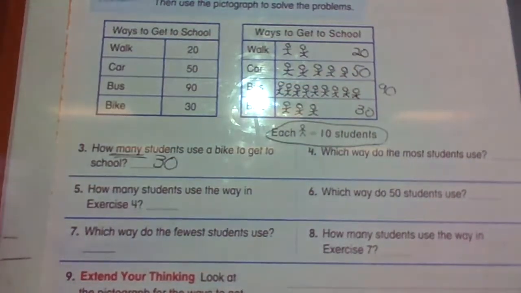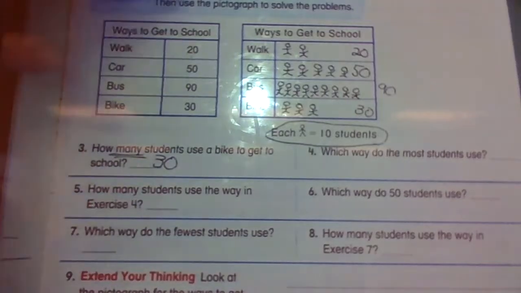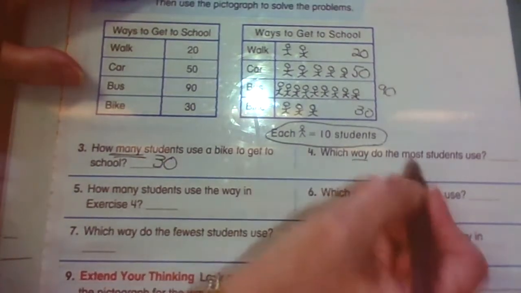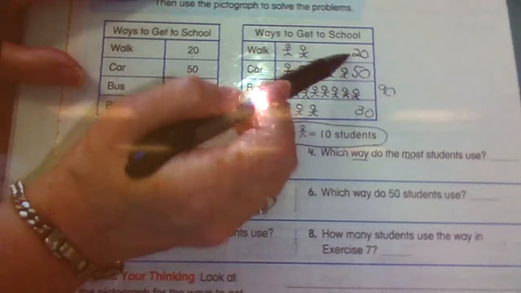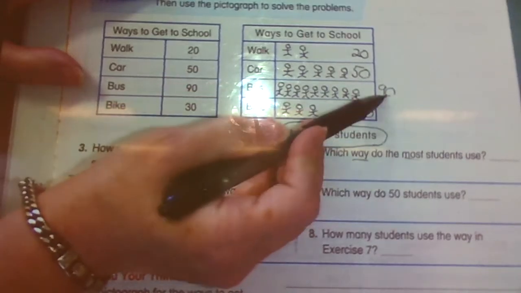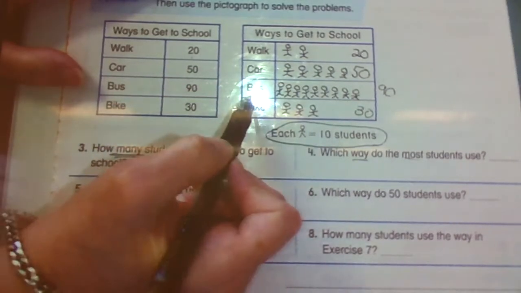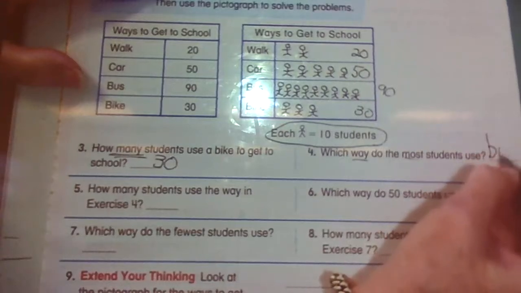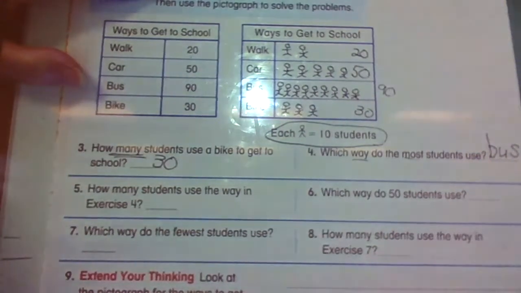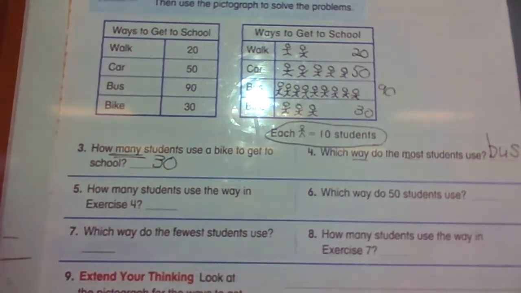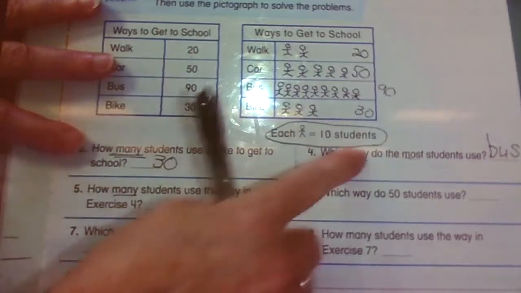Okay, number 4, which way do the most students? All right, so look at our numbers. Which is the largest? 90. What way is that? The bus. Okay, number 5. How many students use the way in exercise 4?